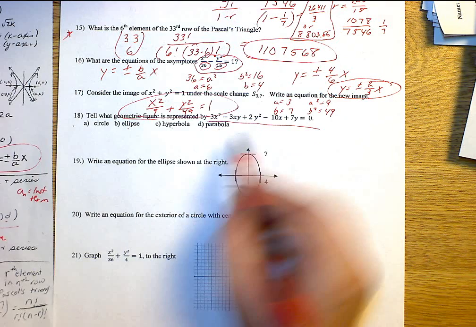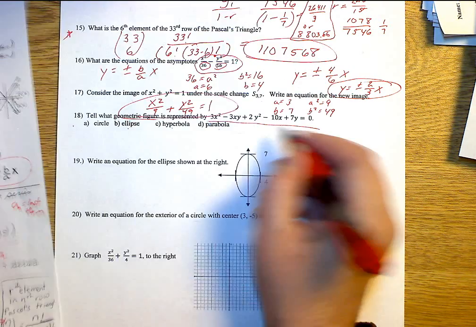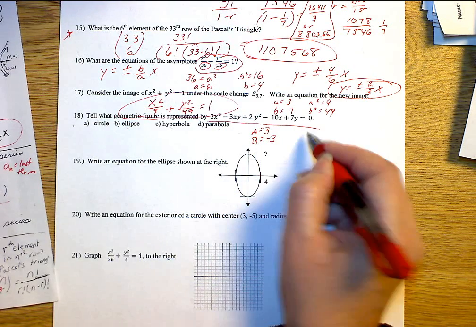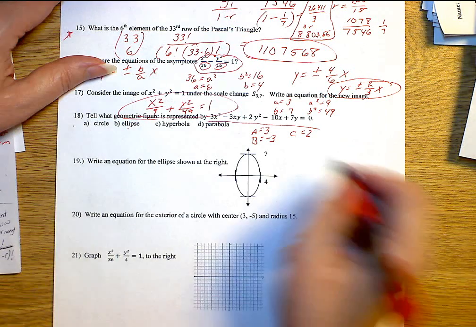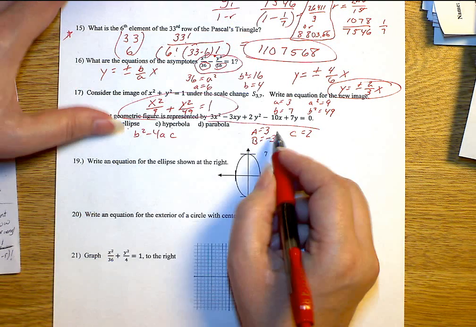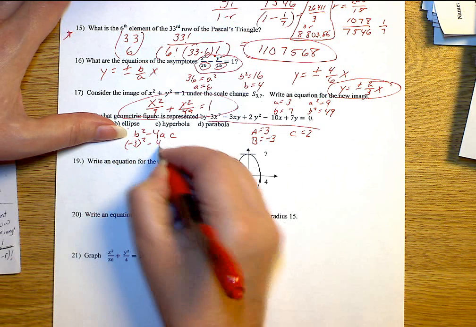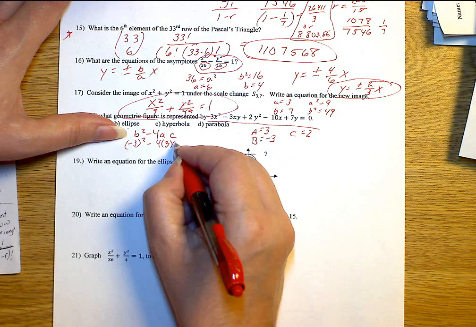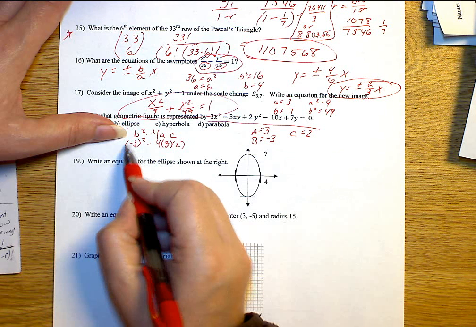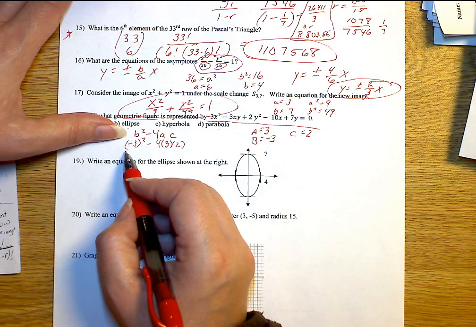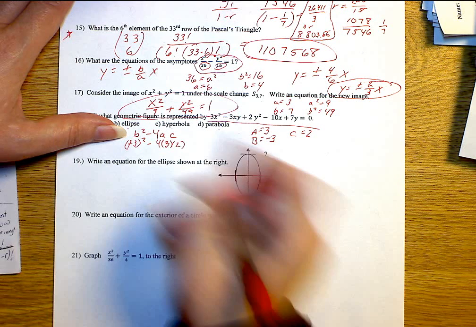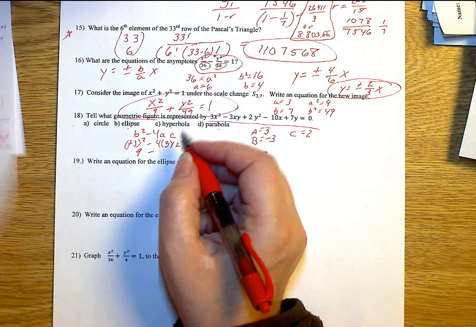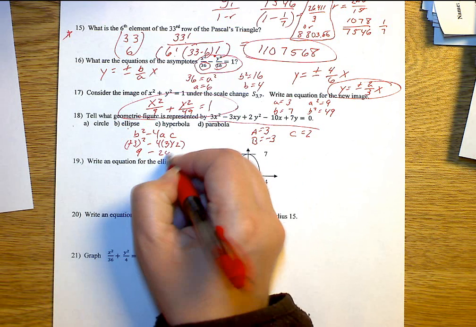The first thing you look at, a is in front of x squared. So a is 3. B is in front of xy, so b is -3. C is in front of y squared, so c is 2. Then you simply say b squared minus 4ac. So we have -3 squared minus 4 times 3 times 2. Eyes and ears, this is important. Either put parentheses around the -3, or you know -3 squared is going to be positive. So I don't even put the negative in, so I don't confuse it. That's 9 minus 24, which equals -15.